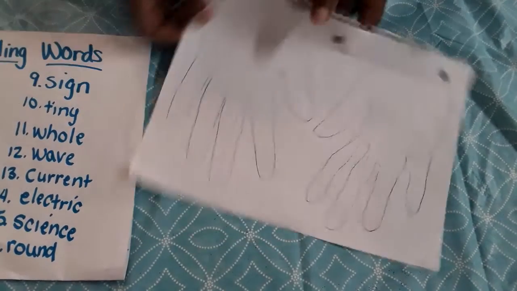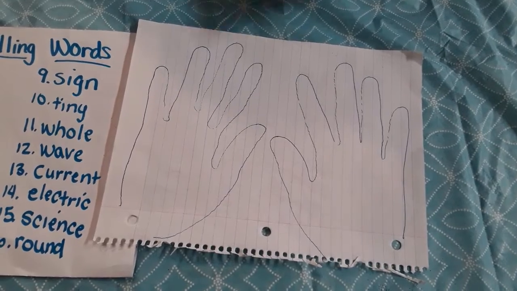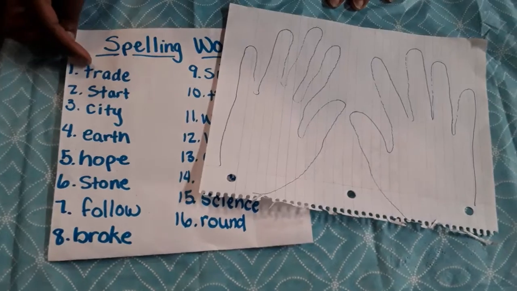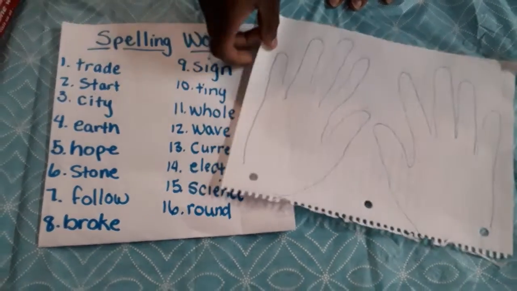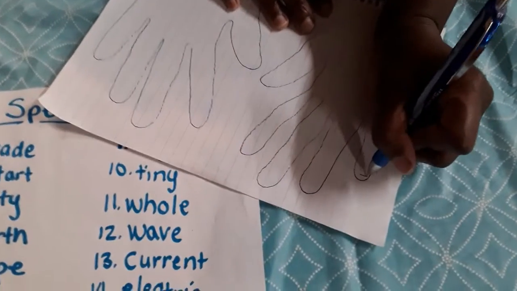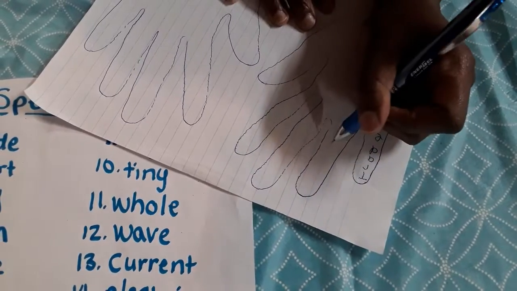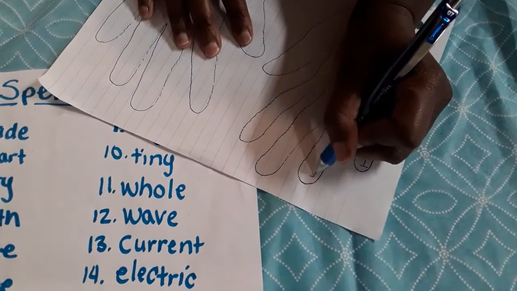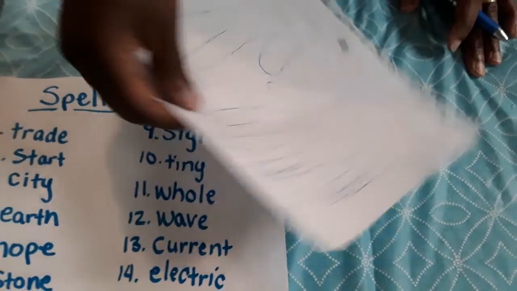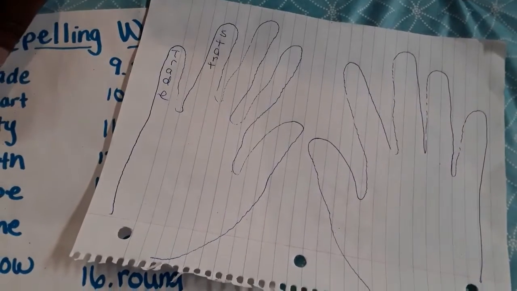So once they get done tracing their hand, they're going to write the spelling word on each finger. So if we go back to our list, our first word is trade. So we're going to take our first word and we're going to write it going down vertically. T-R-A-D-E. Then we're going to do our next word, which is start. S-T-A-R-T. As the child continues to do this activity, they'll continue to fill in the fingers with the spelling words.